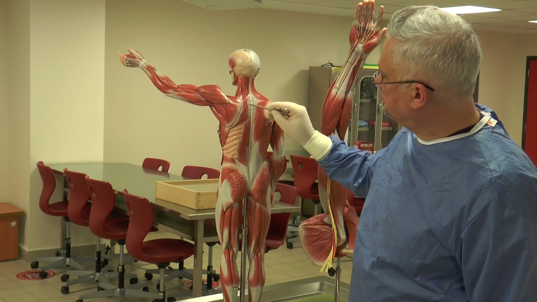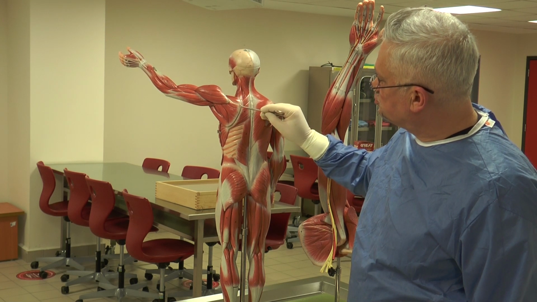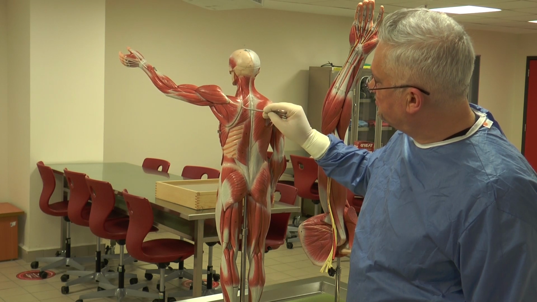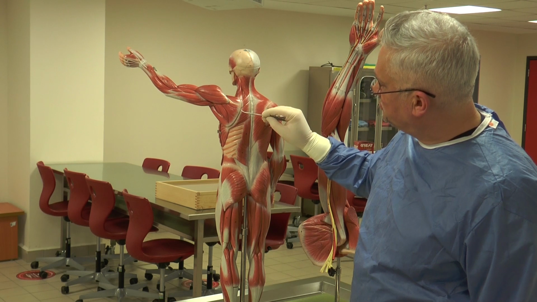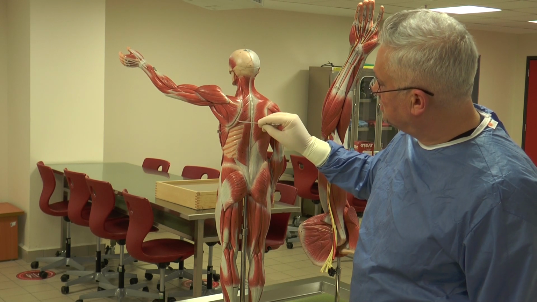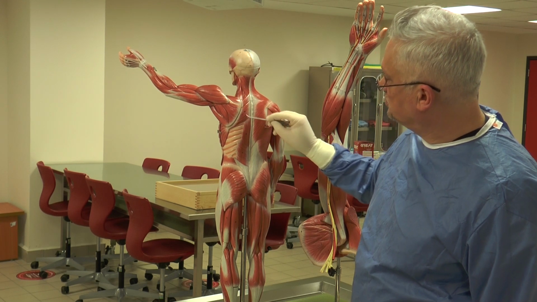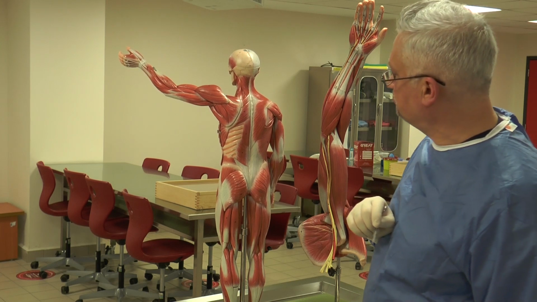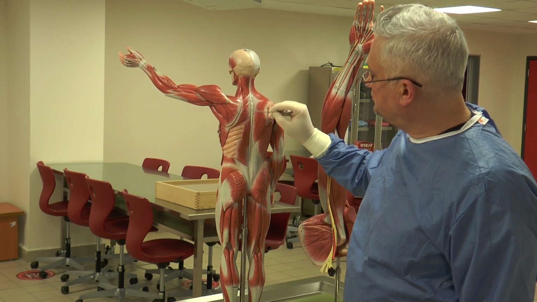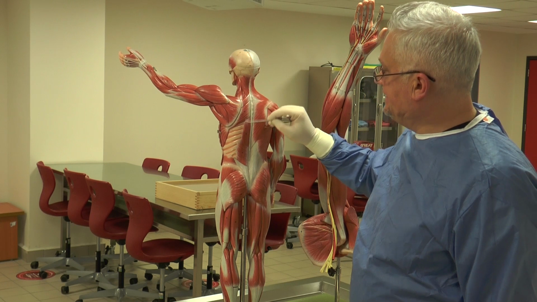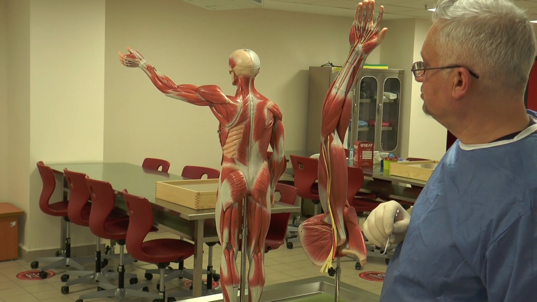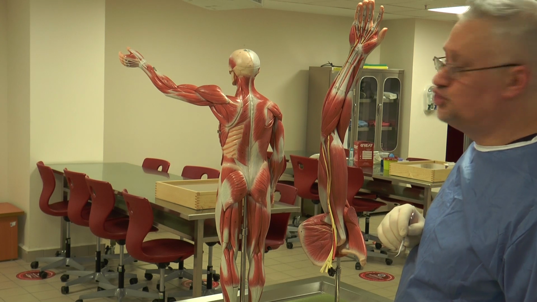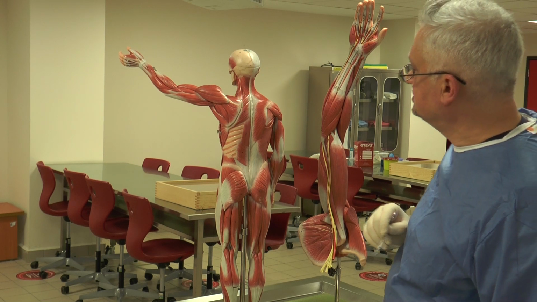So rhomboid minor inserts to this triangular area of the scapula, while the majority of the medial border of the scapula is the insertion of the rhomboid major. So this is the rhomboid minor, this is the rhomboid major, and the nerve for these muscles is the dorsal scapular nerve, one of the important nerves that comes out from the brachial plexus.